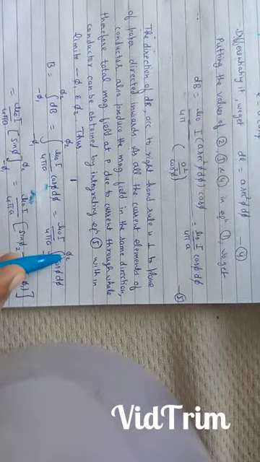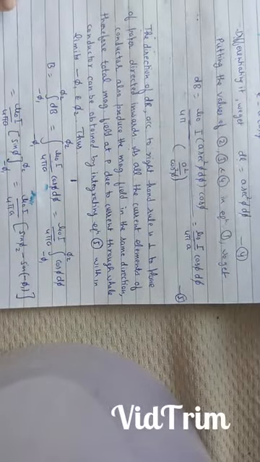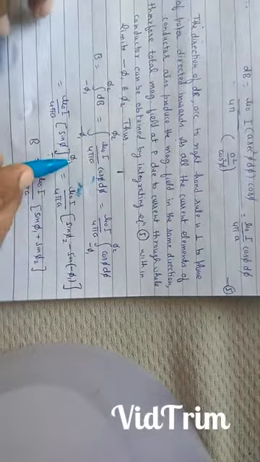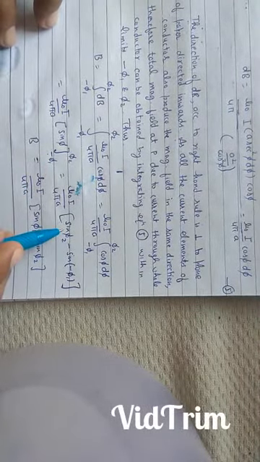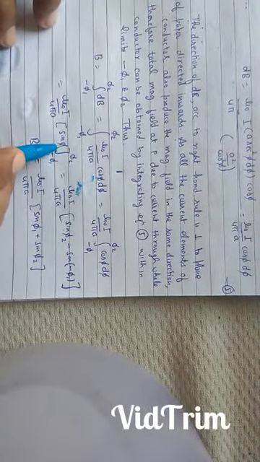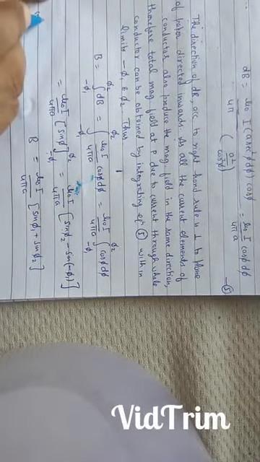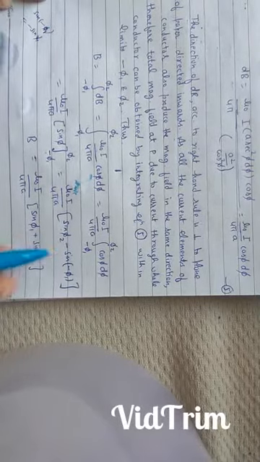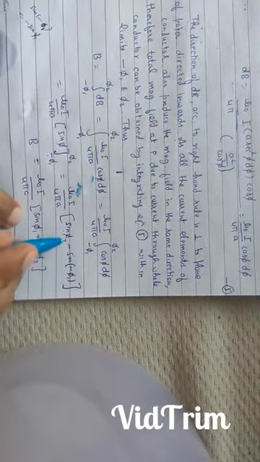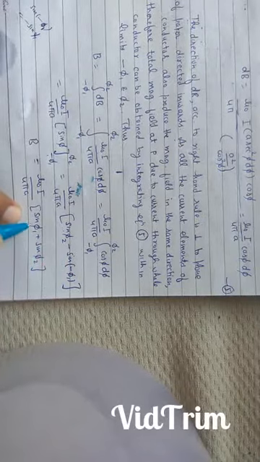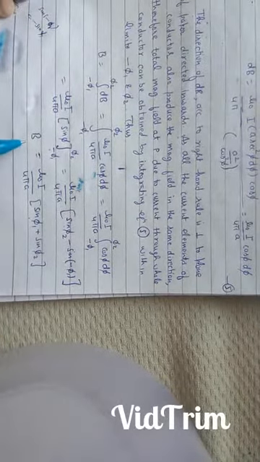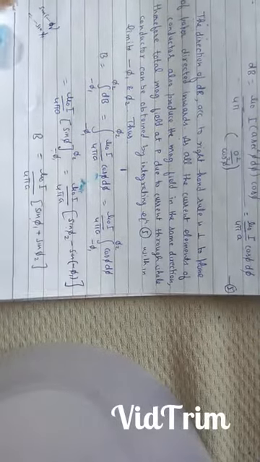Integration from minus phi 1 to phi 2. Integration of cos phi is sine phi. Limit of integration is minus phi 1 to phi 2. Substituting upper limit and lower limit, it becomes sine phi 2 minus sine minus phi 1. As sine minus phi 1 is equal to minus sine phi 1, therefore it becomes sine phi 2 plus sine phi 1, and we can also write it as sine phi 1 plus sine phi 2. Therefore this is the magnetic field at a point due to straight wire conductor carrying current.